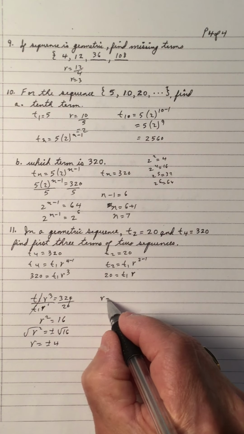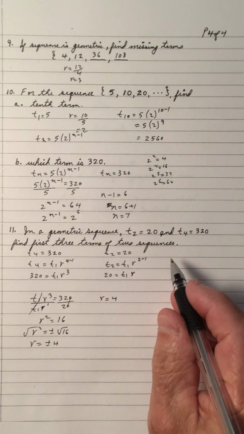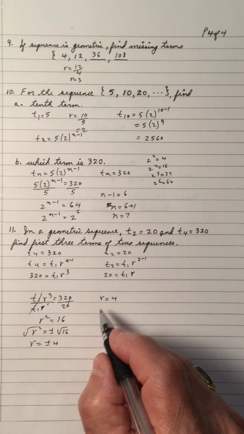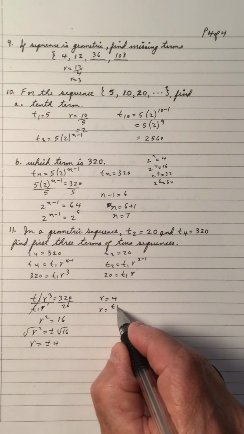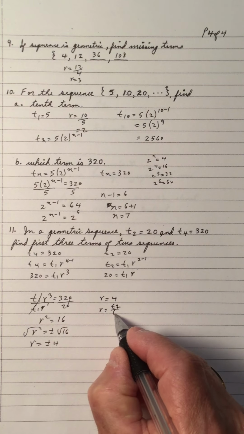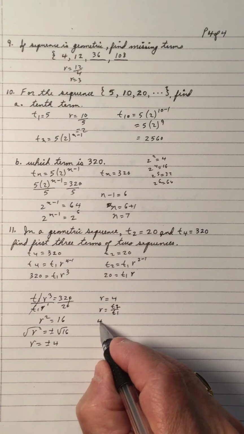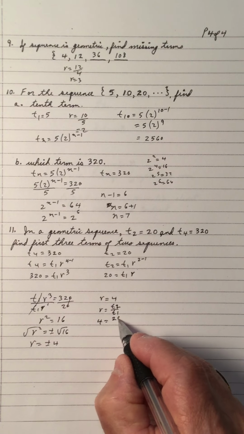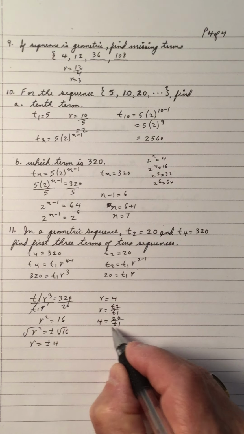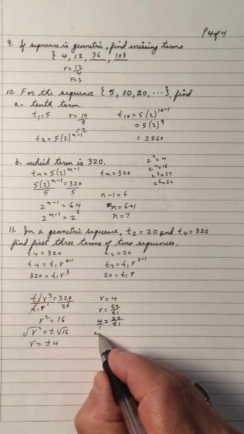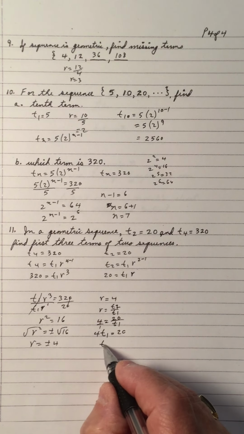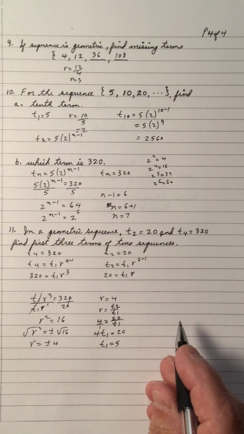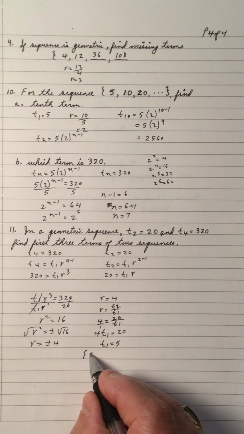So when R is 4, remember, the ratio is 4. R is T2 over T1, so 4 equals 20 over T1. Cross multiply, 4 T1 equals 20. Divide by 4, T1 equals 5.